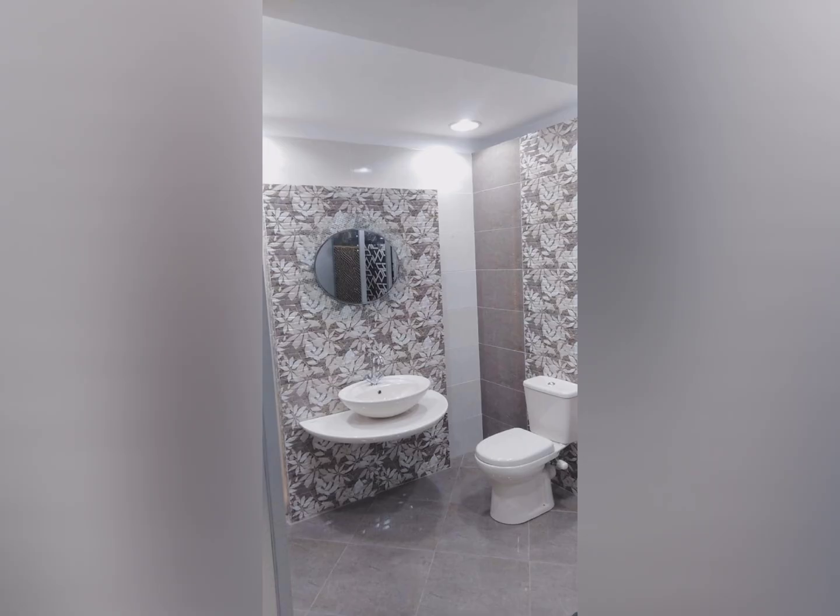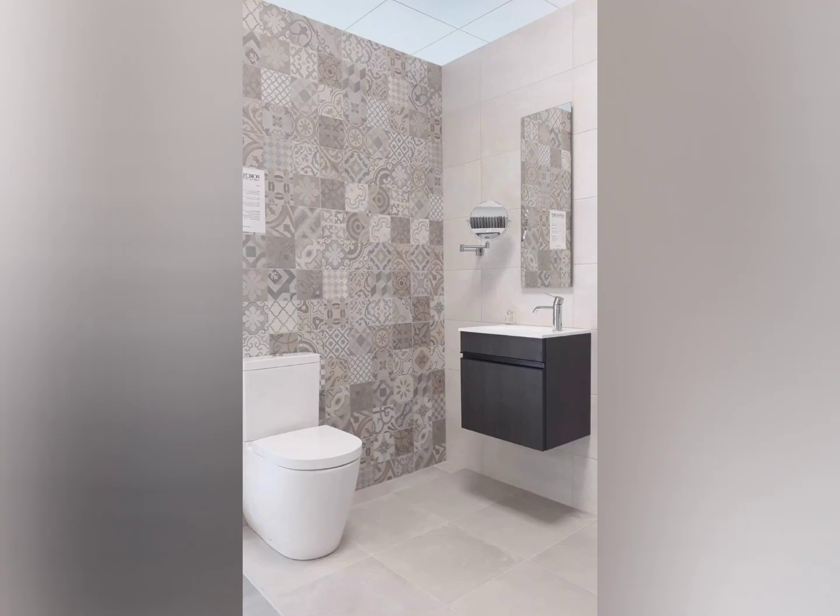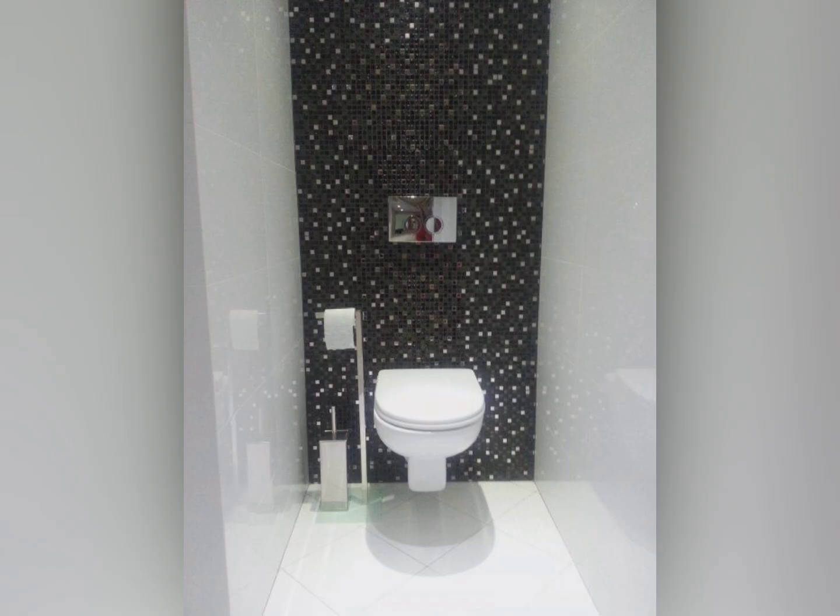So if you multiply 450 per box by the required number of boxes, 16, 450 into 16 comes to 7,200. That means our tile cost for the 140 square feet wall is 7,200. The price which I am mentioning is for branded tiles.